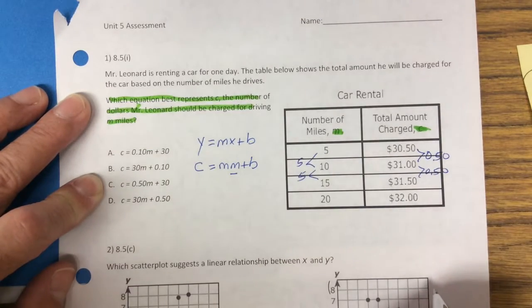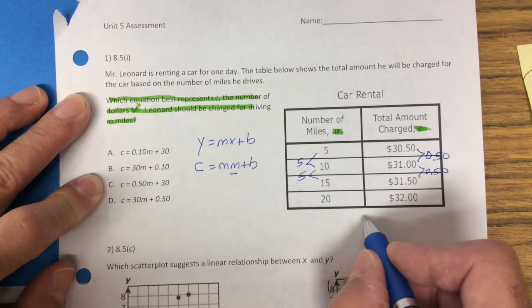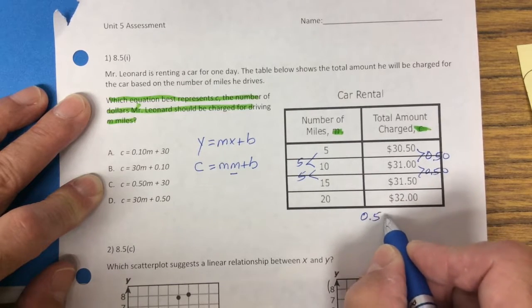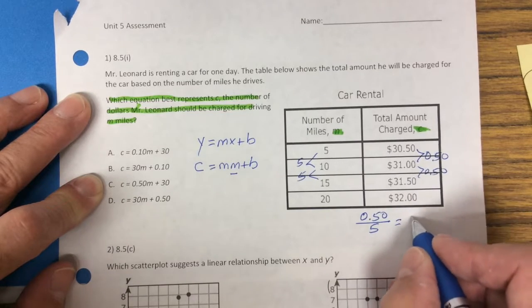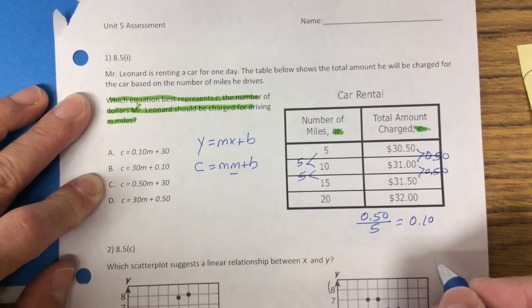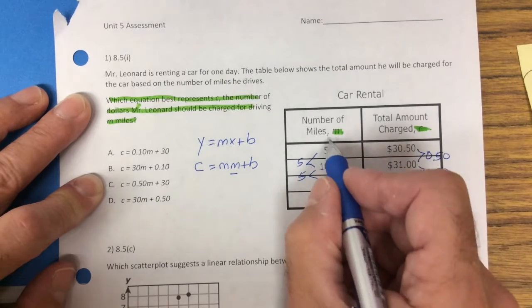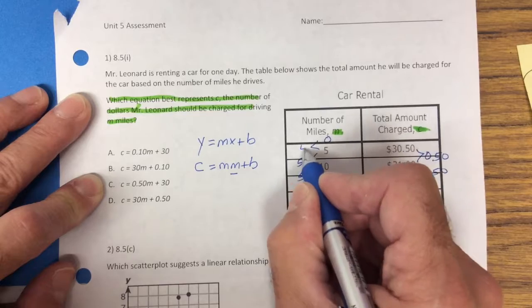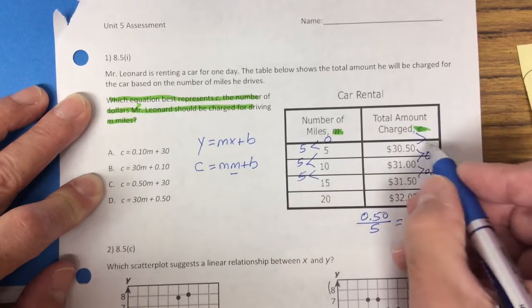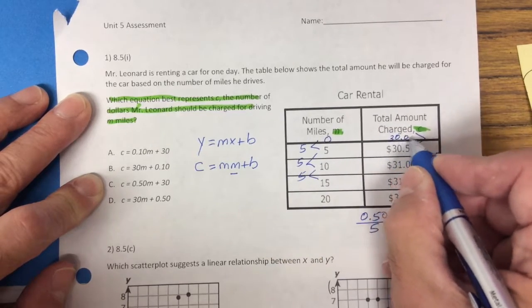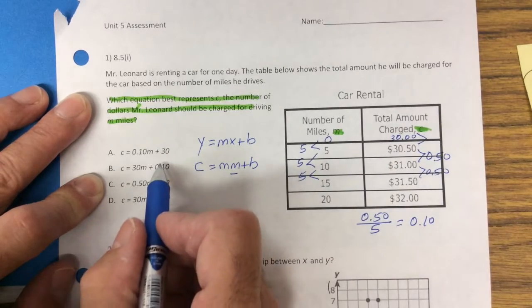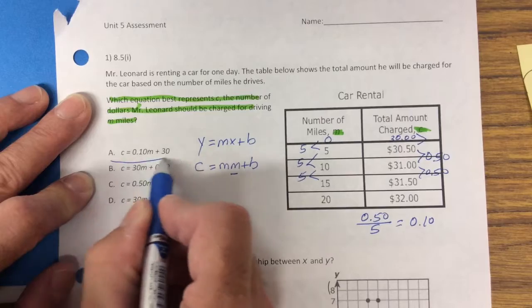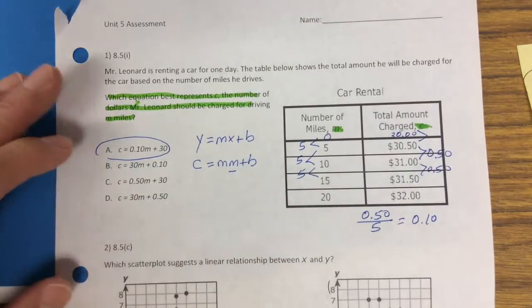To find the unit rate, I would do 50 cents divided by 5 miles, and I would find that the unit rate is 10 cents per mile, and the unit rate is also the slope. Then if I go back 5 and back 50 cents, I find that the y-intercept was $30. So the equation is $30 plus 10 cents per mile. A.